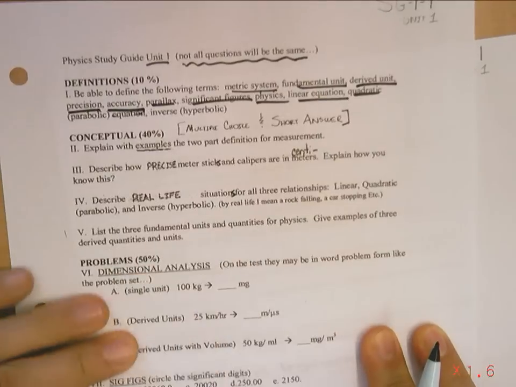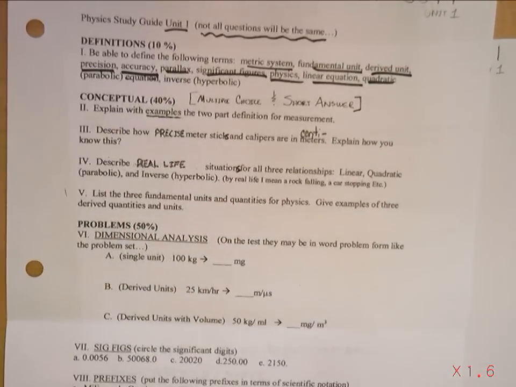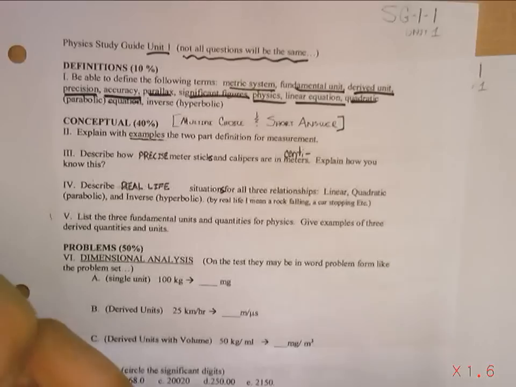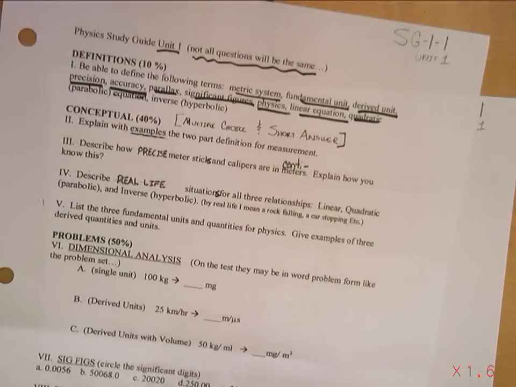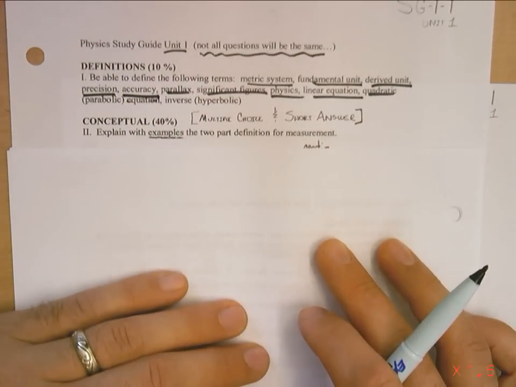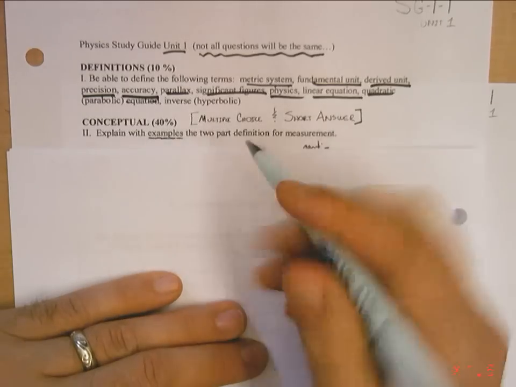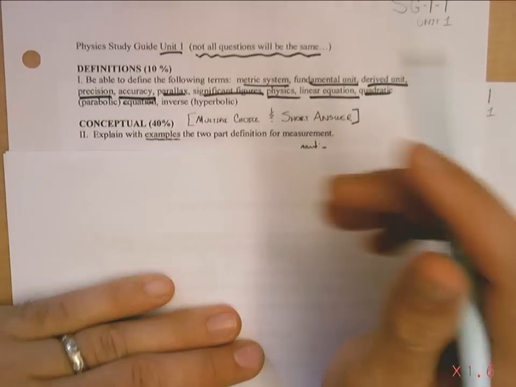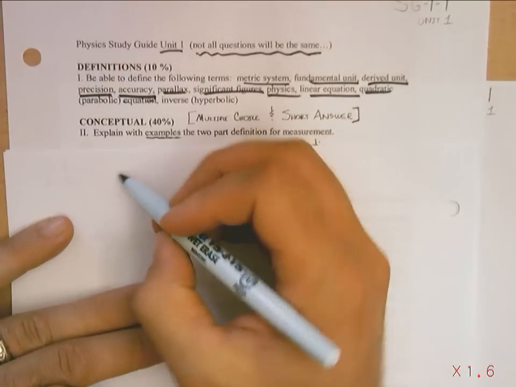to start it off. Now the reason we do the definition section is so later if you have a question you can kind of at least know what they're asking for, because you'll know all the definitions for all the terms. Explain with examples a two-part definition for measurement. So here we go.